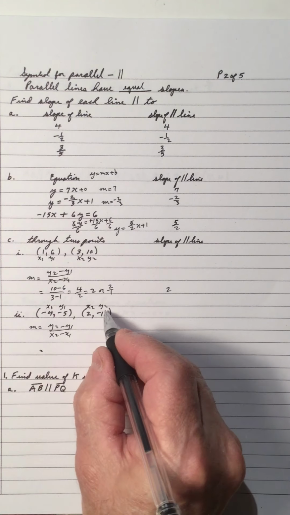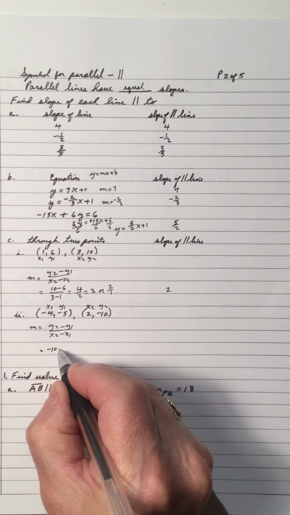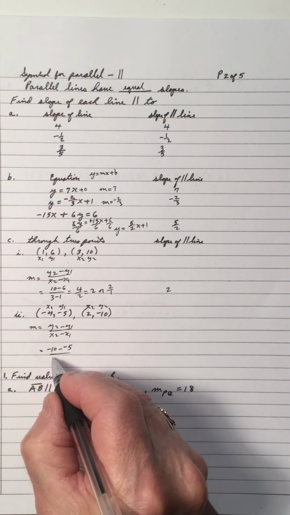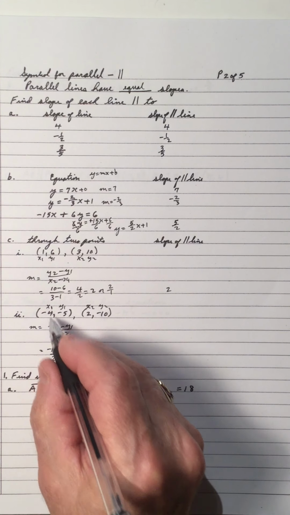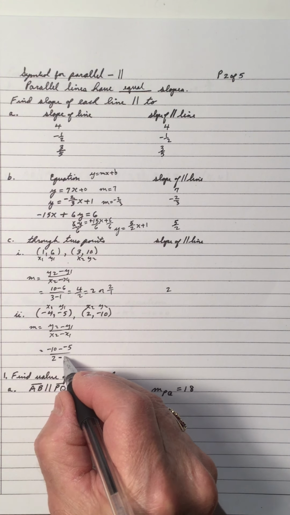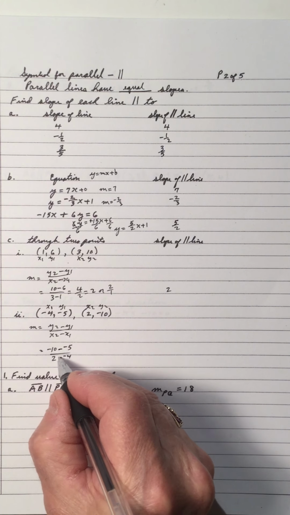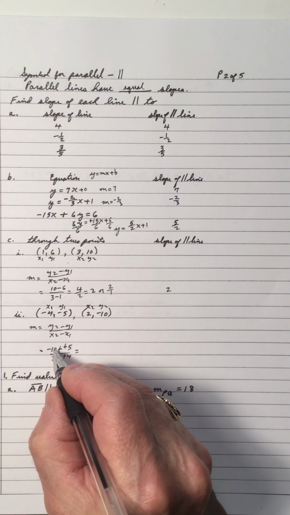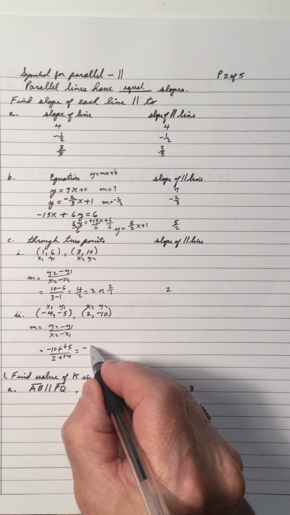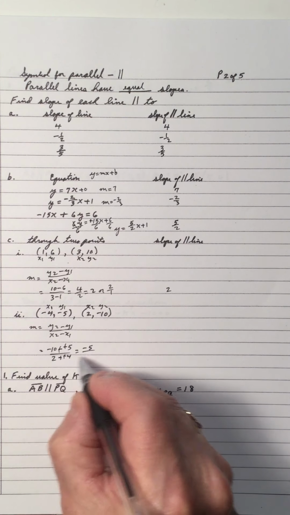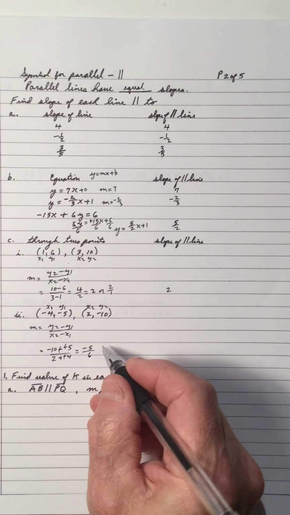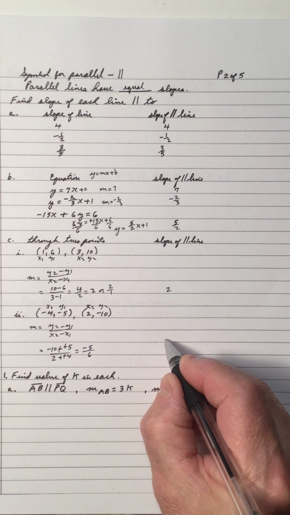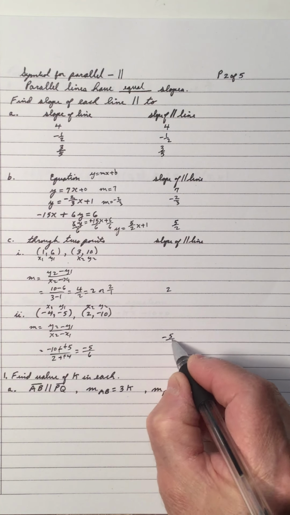So that's y2 is negative 10 minus y1 is negative 5, x2 is 2 and x1 is negative 4. So notice the subtractions are there. Double negatives become a positive. So negative 10 plus 5 is negative 5, 2 plus 4 is 6. So we have a negative 5 over 6. So parallel to that would be the same slope of negative 5 over 6.